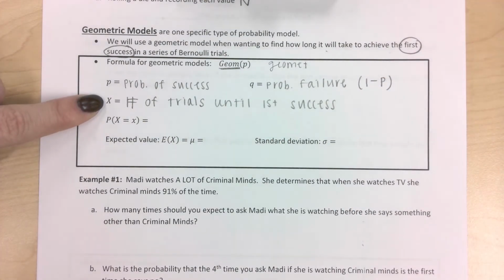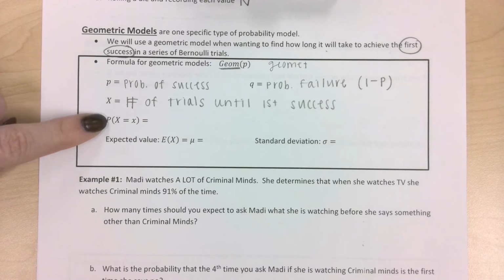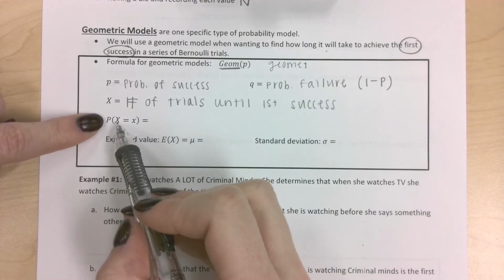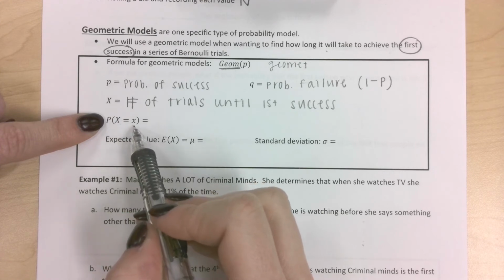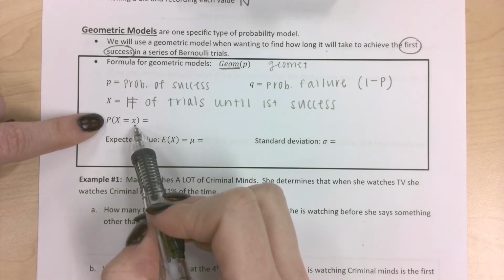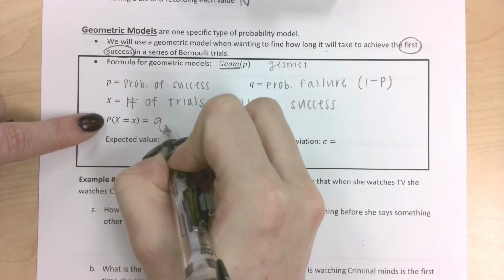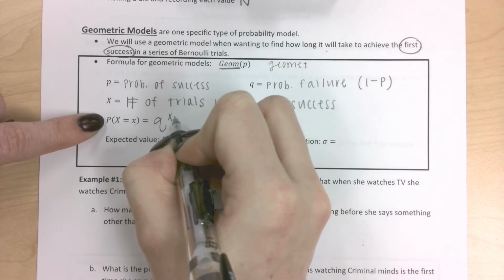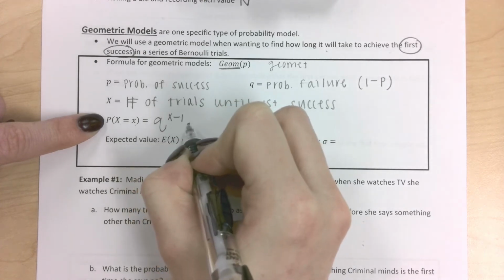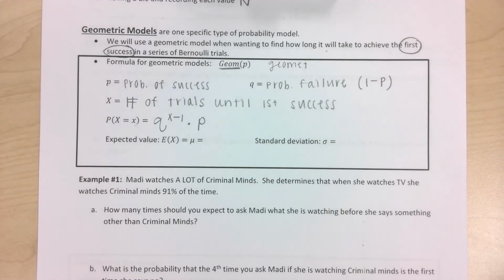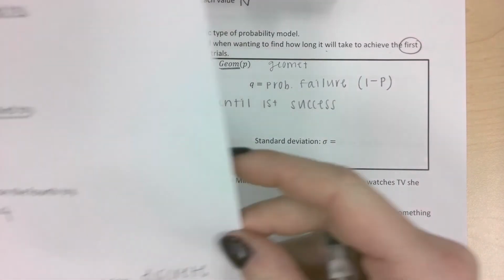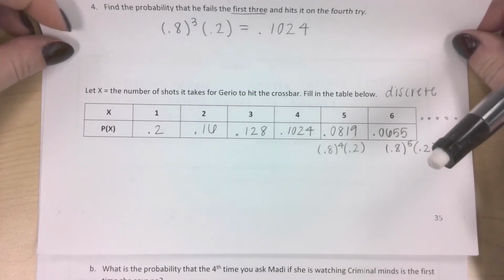So how many times does Jerio have to shoot that soccer ball until he hits the crossbar? Now, notation-wise, if we're finding the chances that the number of trials is equal to a certain number, we're going to take the chances of failure, so that's our Q. Exponent-wise, I'm going to do the number of trials minus 1, and then multiply by the chances of success.